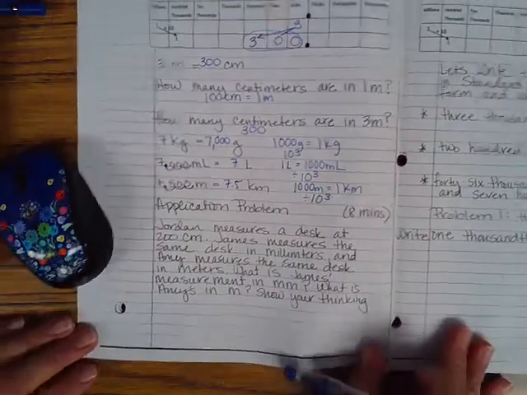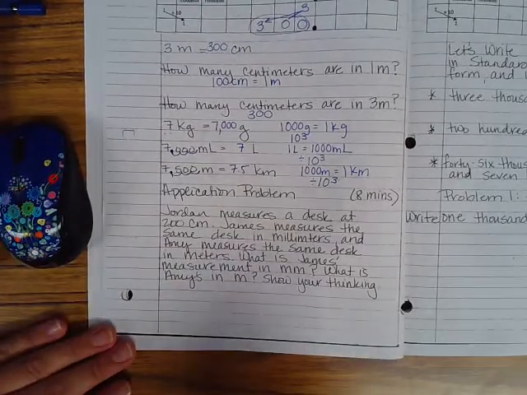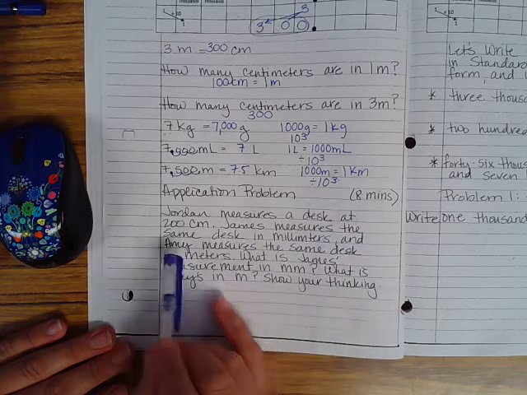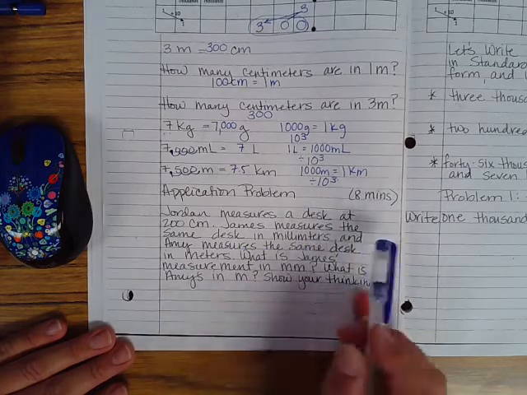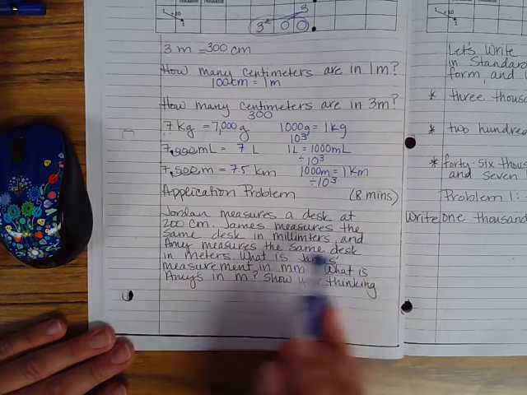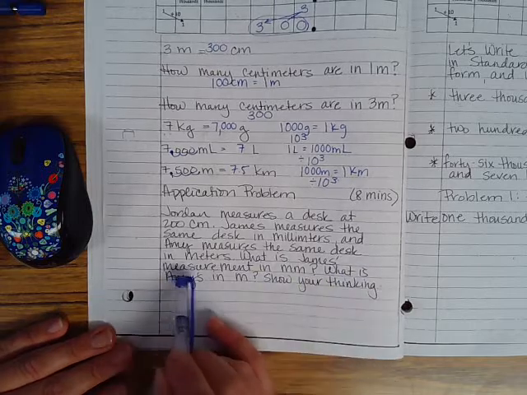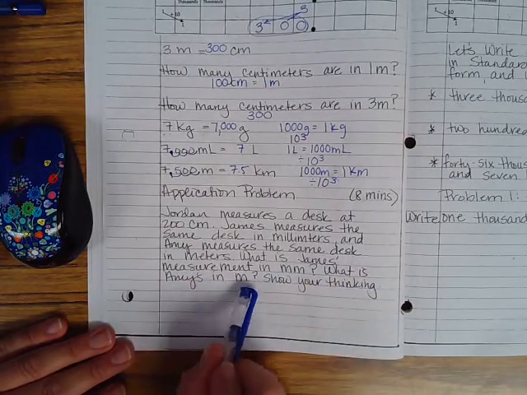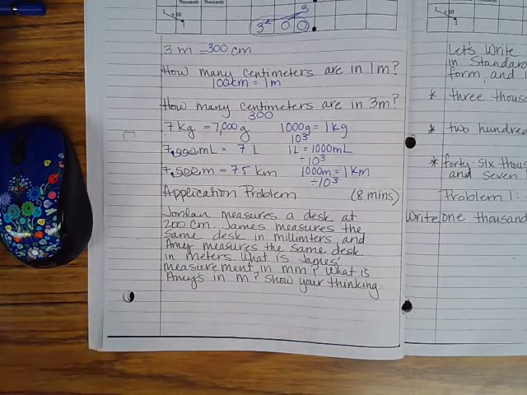All right, time for the application problem. Jordan measures a desk at 200 centimeters. James measures the same desk in millimeters. And Amy measures the same desk in meters. What is James's measurement in millimeters? What is Amy's measurement in meters? Show your thinking.